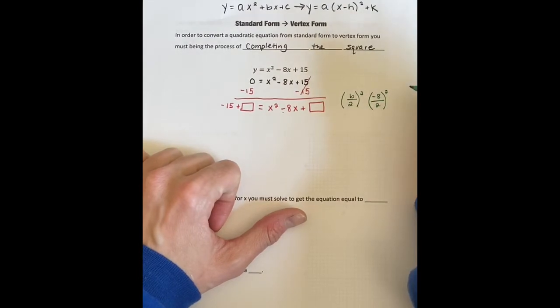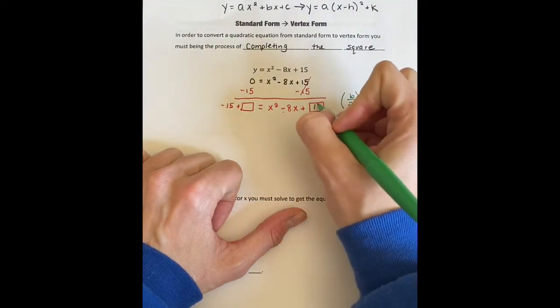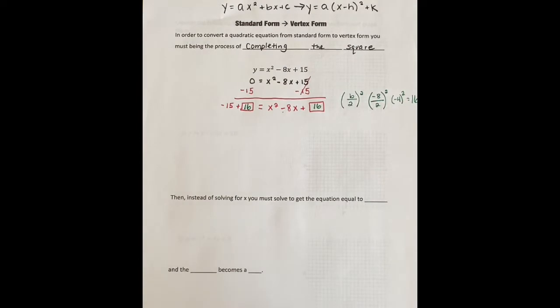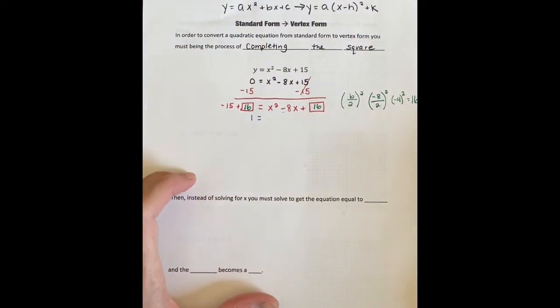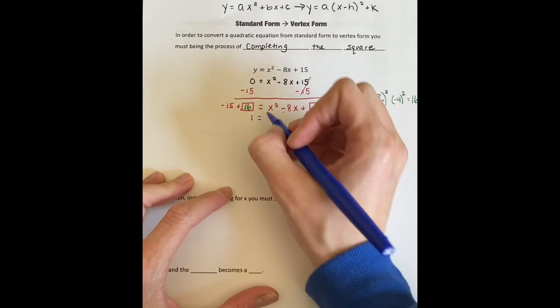And if you're putting this in the calculator, make sure you have those parentheses. So -8 divided by 2 is -4 squared, which gives me 16. So I have my 16 there. So then we need to simplify. So -15 plus 16 gives me 1 equals. Then we need to factor this using our trinomial method.